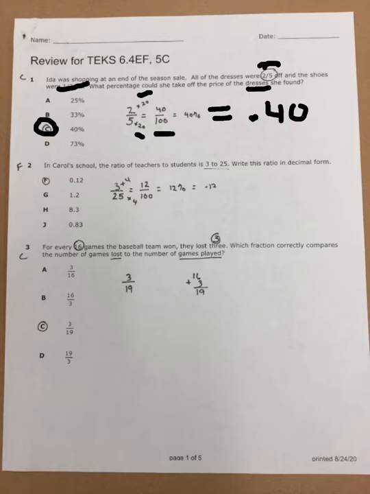In Carroll's school, the ratio of teachers to students is 3 to 5. Write this ratio in decimal form. So it says 3 to 5. That's going to be a fraction for me, 3 over 25. Now I need it to say 100 so that I can get my decimal. So that's going to be 25 times 4 is 100, and 3 times 4 is 12. That equals 12%, or decimal 12 hundredths, which is F. Okay, look at number 3.